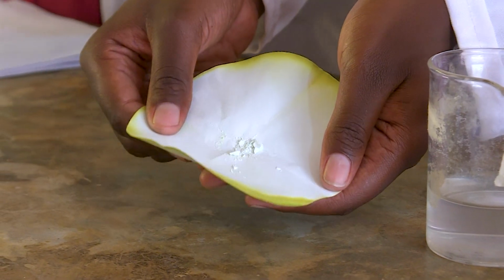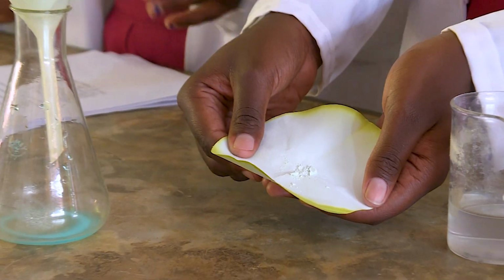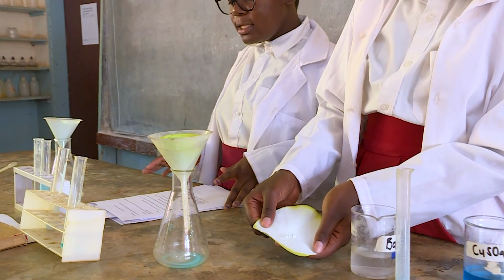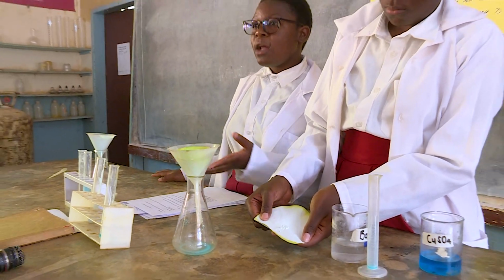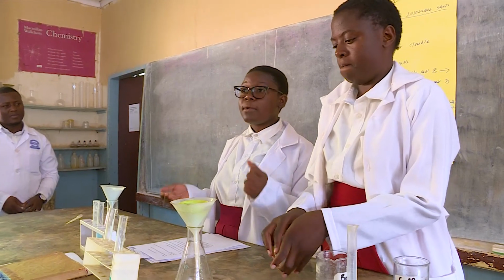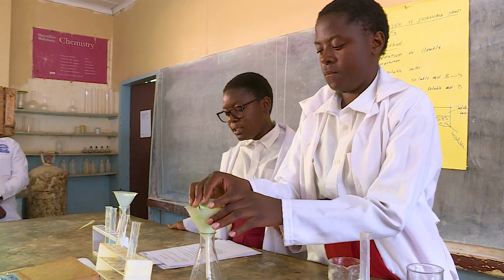We allowed it to dry, then it gave us a white substance which is called barium sulfate salt. Hence, as I said, in our experiment our aim was to prepare barium sulfate by precipitation method.